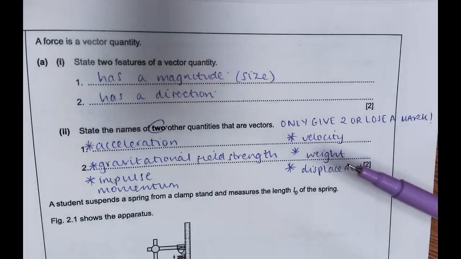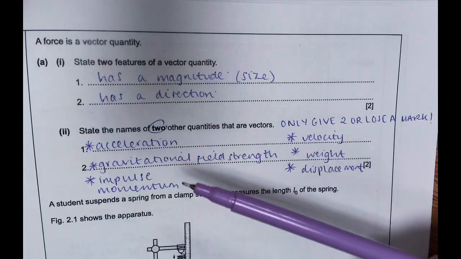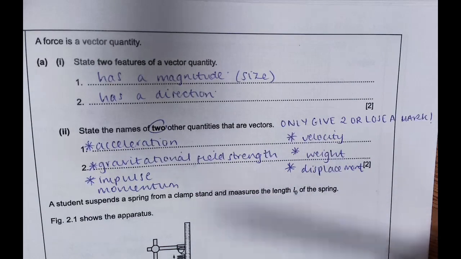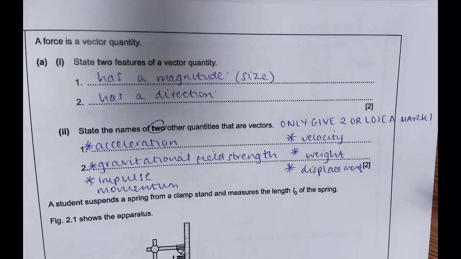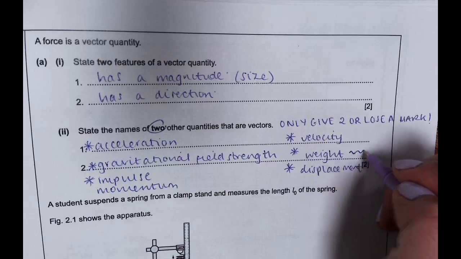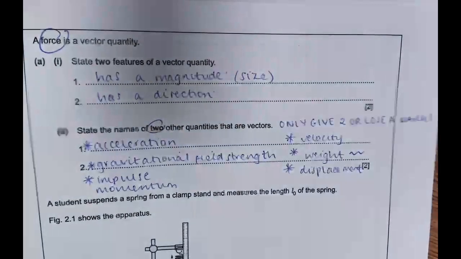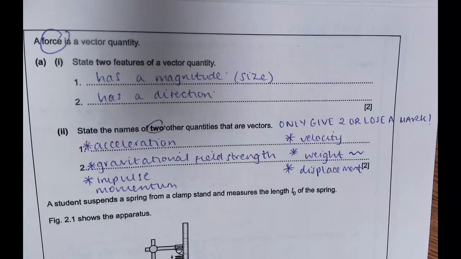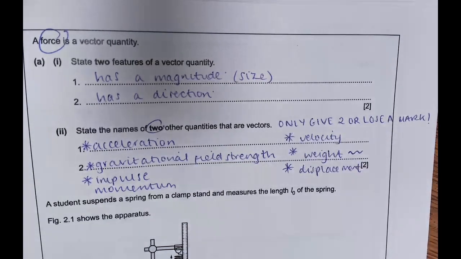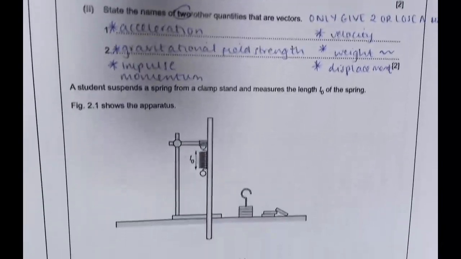So acceleration, gravitational field strength, which is g, impulse and momentum I've categorized together because they're both momentum values. Velocity, weight, displacement. Weight was allowed on the mark scheme, but that's a bit iffy. I wouldn't choose that one purely because it's already listed that forces are vectors and weight is actually just a specific example of a force. So that's your worst option in my opinion, and it's possible that in future years they wouldn't allow that.